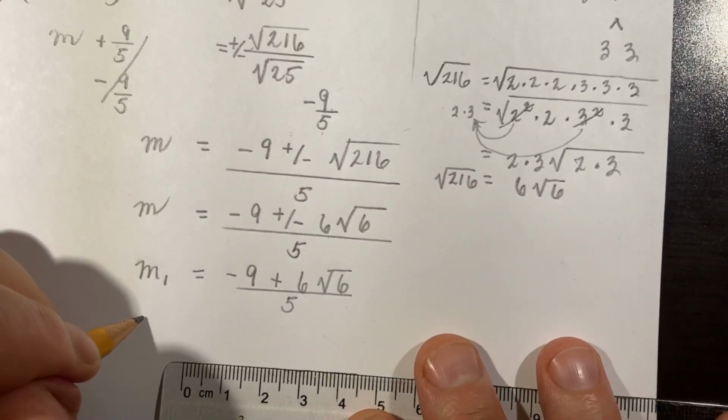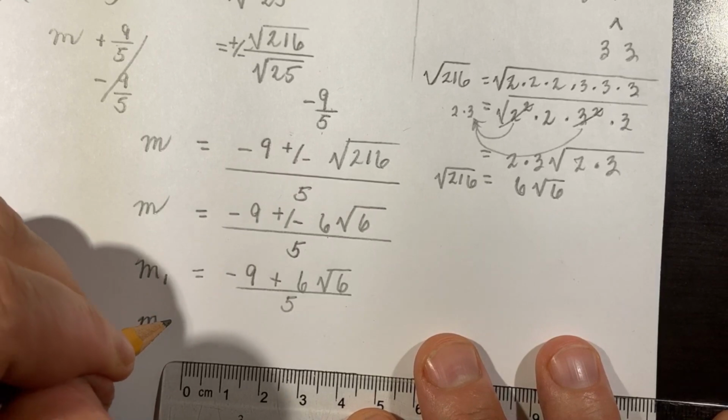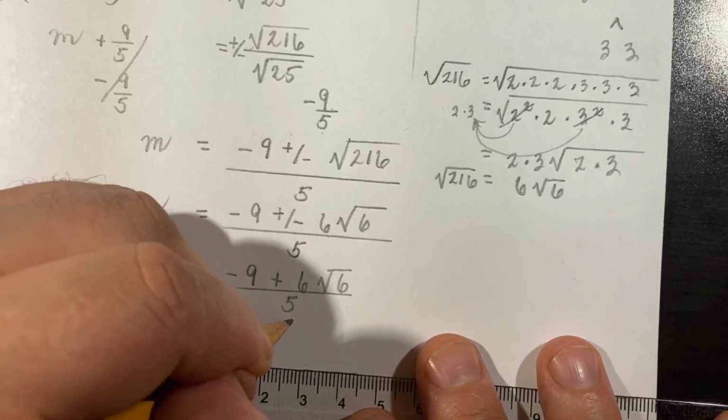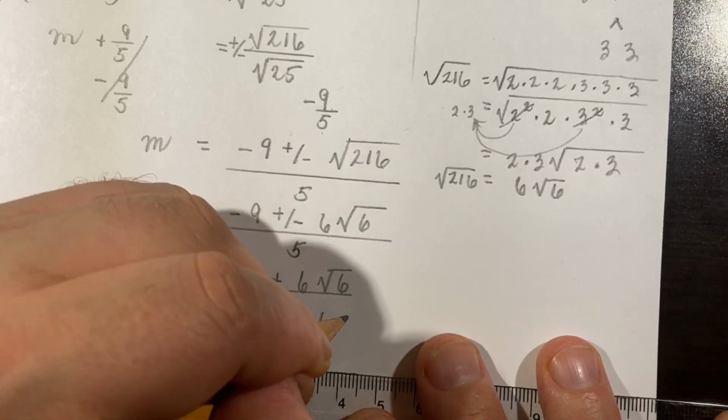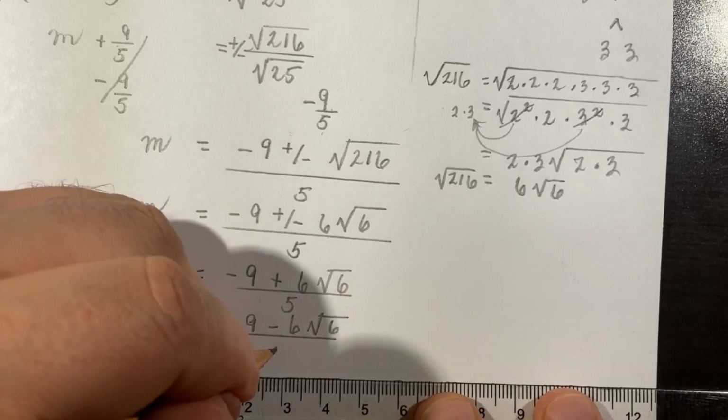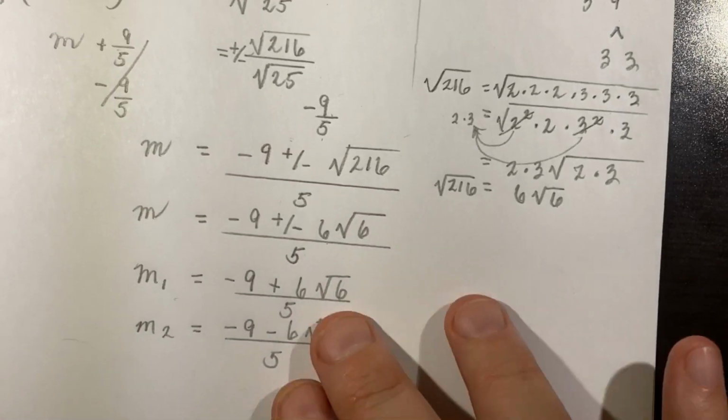And M2 is equal to -9 minus 6 square root 6 over 5. Okay, so those are your two solutions.